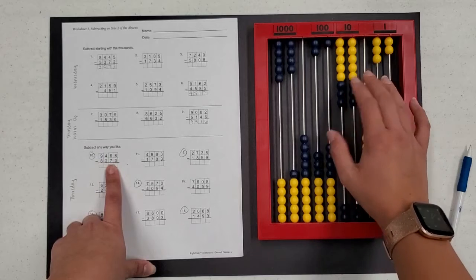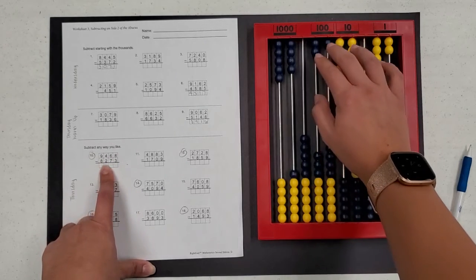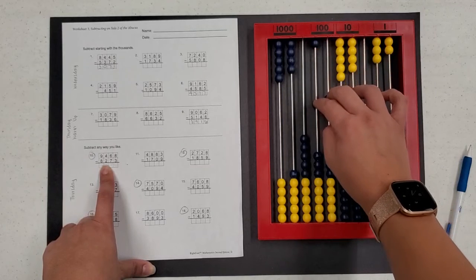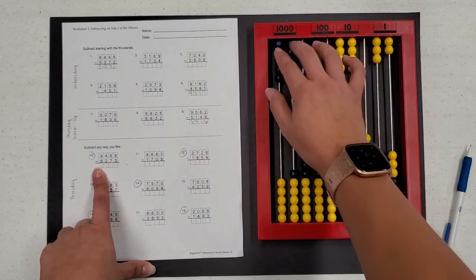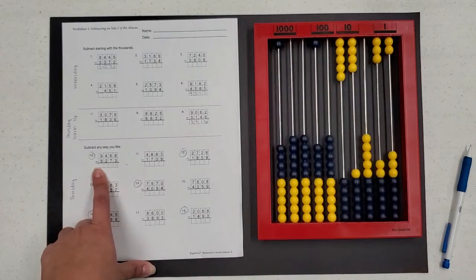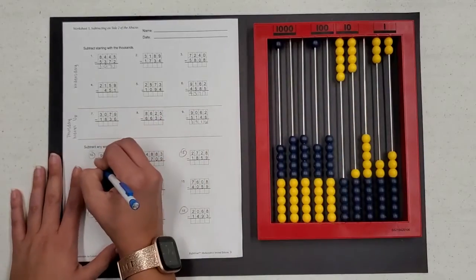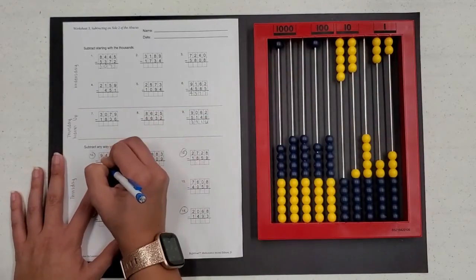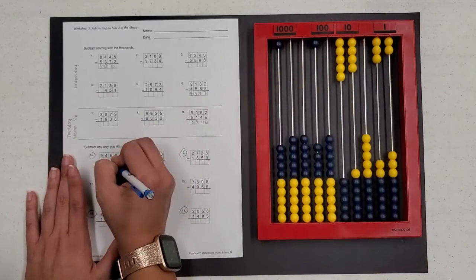And now I'm going to take 7. I'm going to take 2 from my hundreds place. And then I'm going to take 8 from my thousands place. So my answer is 1,105.